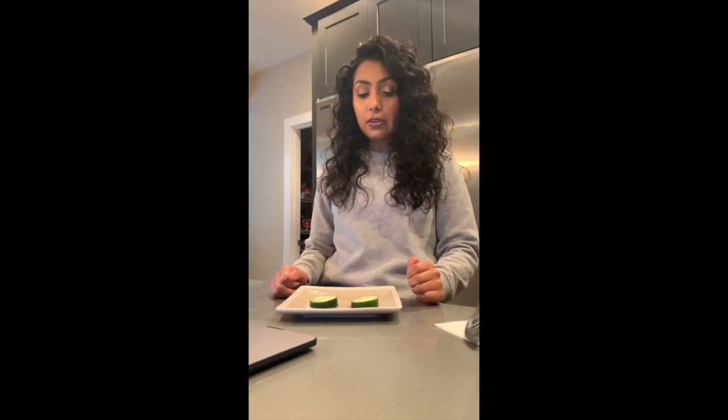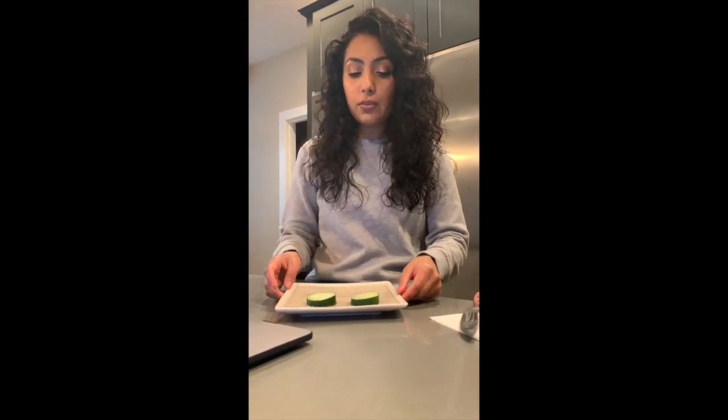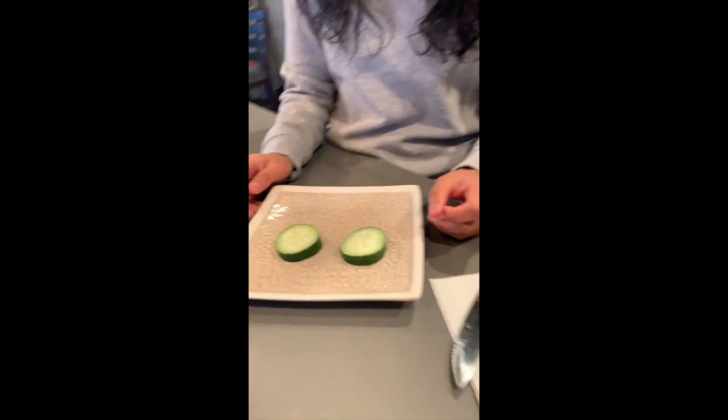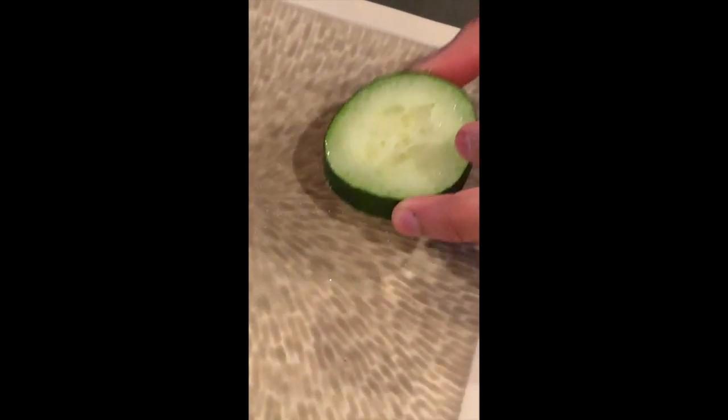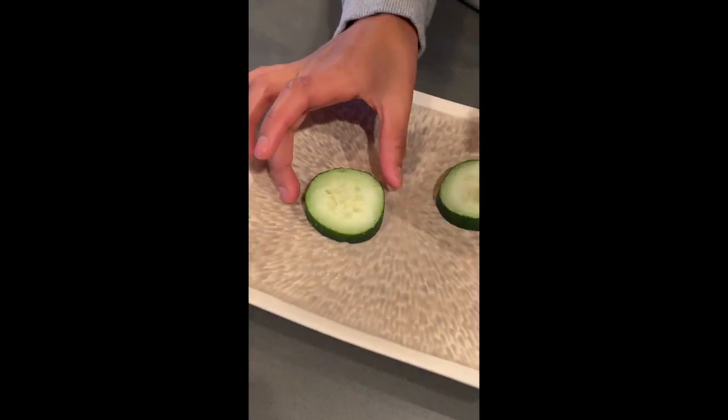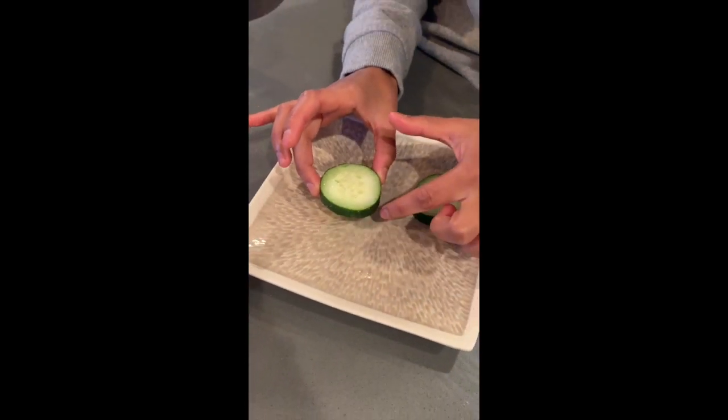So back to our experiment. It has been about 7 minutes now, a little more, but it's okay, it still works the same. So if you will zoom in to the cucumber, you can see that there's a little bit of water that has come up to the surface, and if I tilt it over, you will see as well. On this one, it also has it around the perimeter.